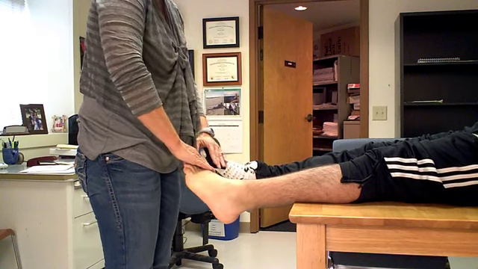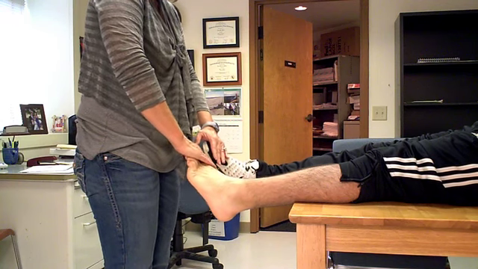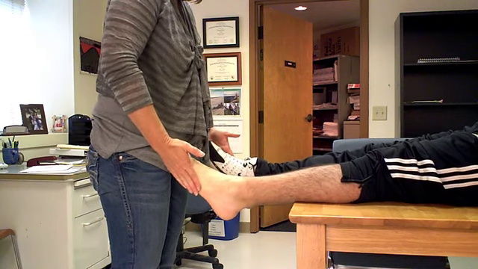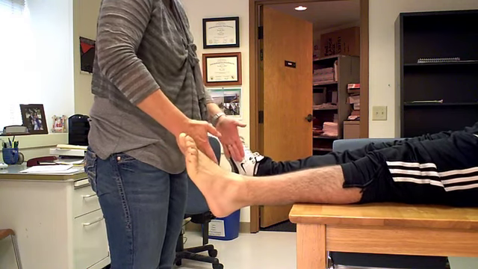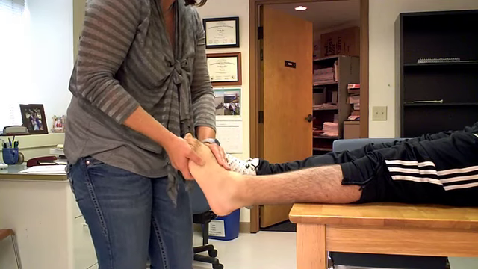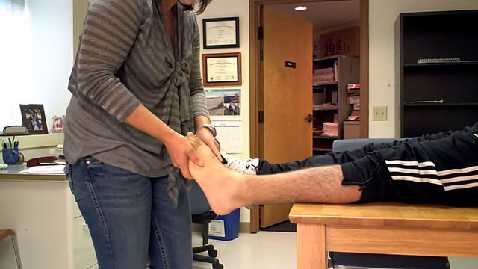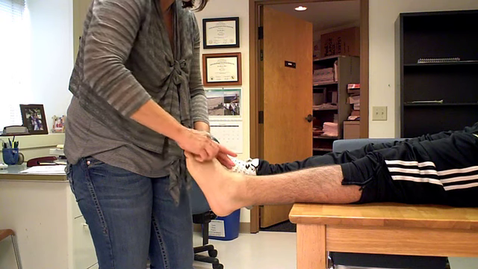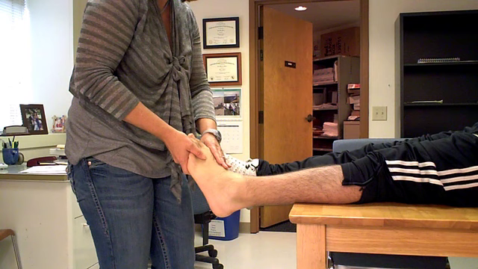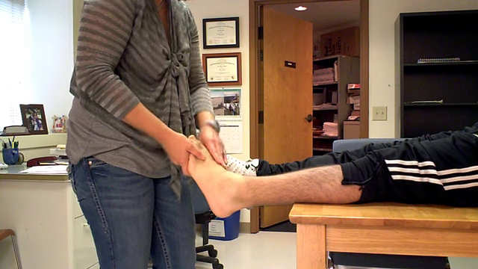And then you do a resistive to check their strength and neurological function. So push up and push down, push out into eversion, and then into inversion. And then again, we do want to make sure that we're checking that pedal pulse. Pedal pulse is right medial to the big tendon on the toe, okay, which is the dorsalis pedis pulse. And that's it.